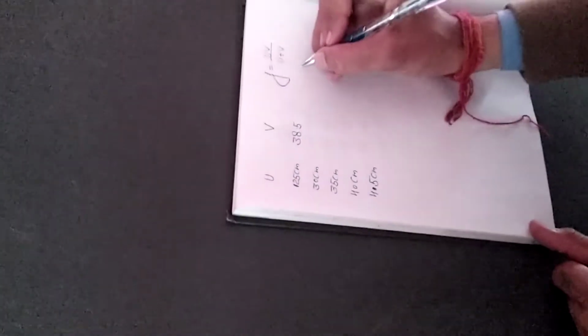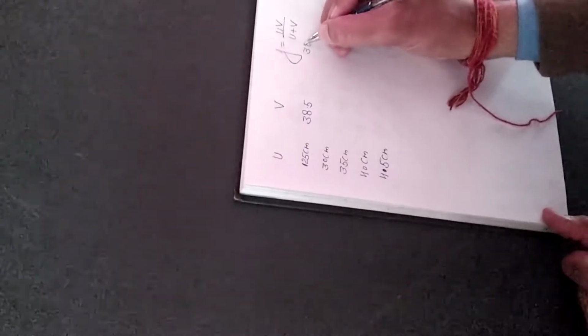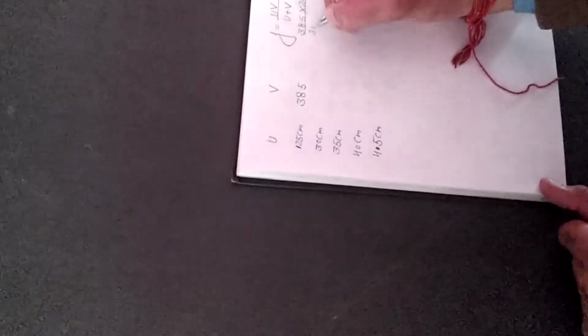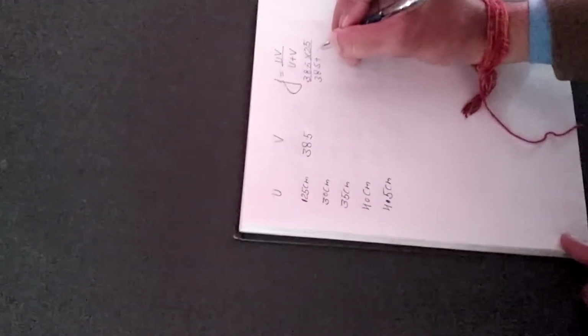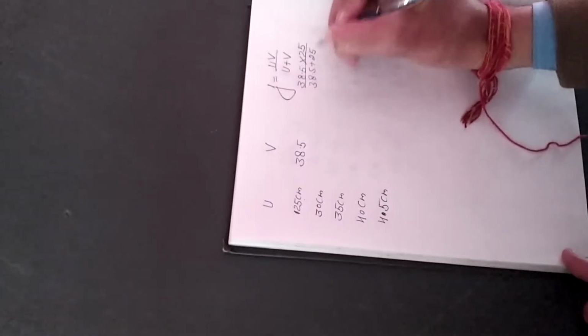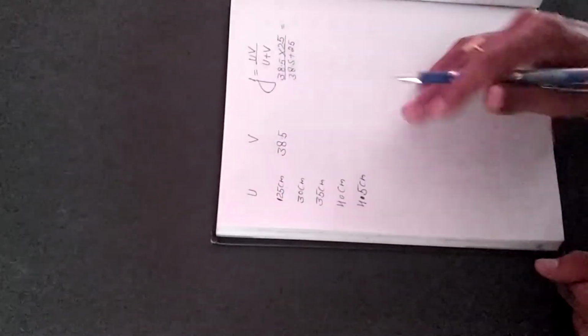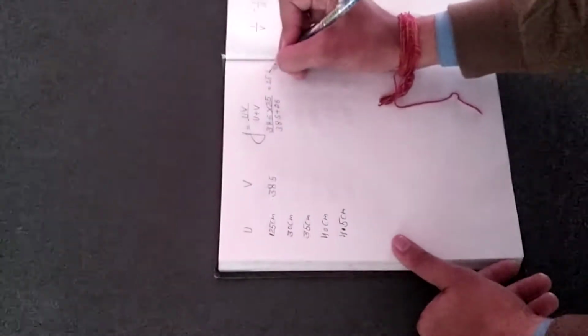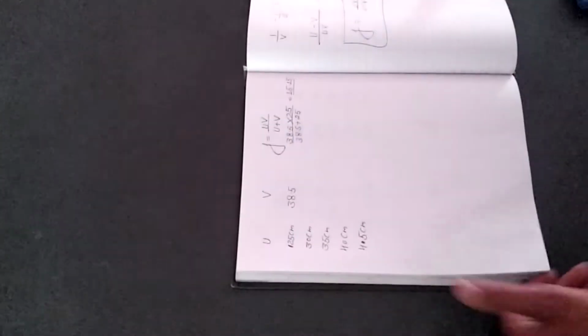Then the very first value of F will be 38.5 into 25 upon 38.5 plus 25. If you calculate this, actually we have taken the values earlier, it is coming 15.15. So the very first reading has come 15.15.